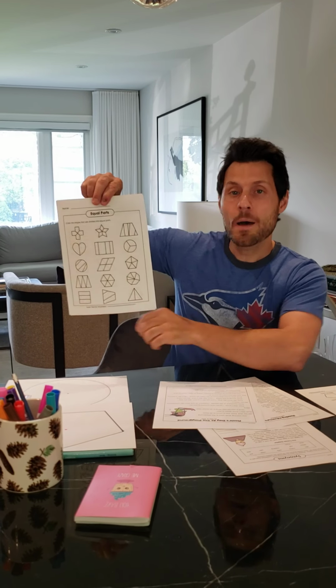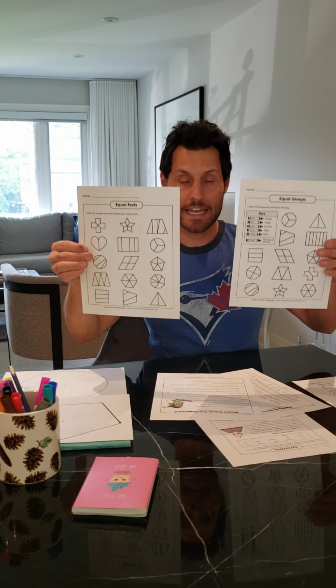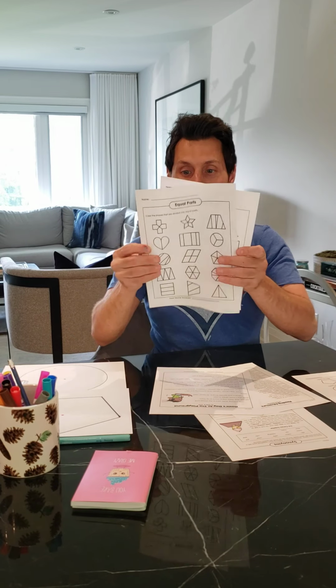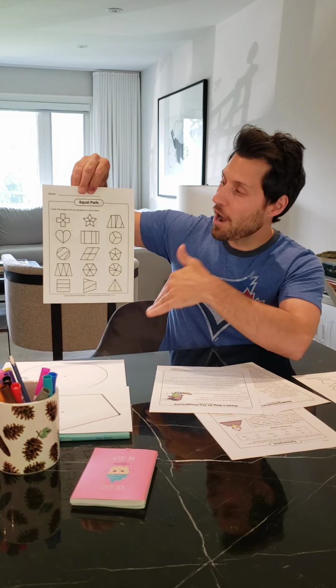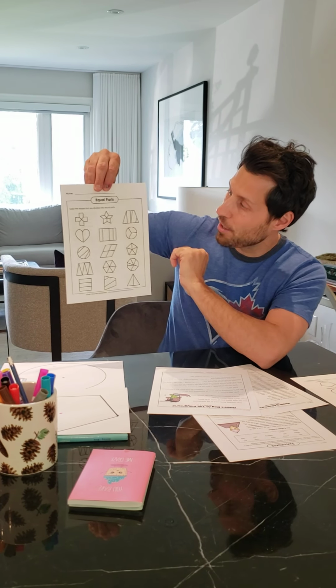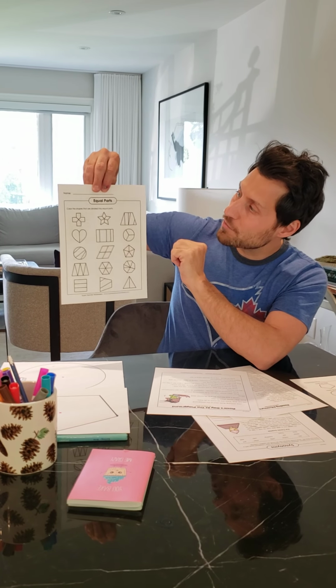So for example, both grade 1s and 2s are going to focus on equal parts and equal groups as good practice for fractions. So let's go through the equal parts activities. You have a variety of shapes here, all different shapes. Some you recognize, like the cross, like the heart. There are pentagons and parallelograms, all sorts of shapes.